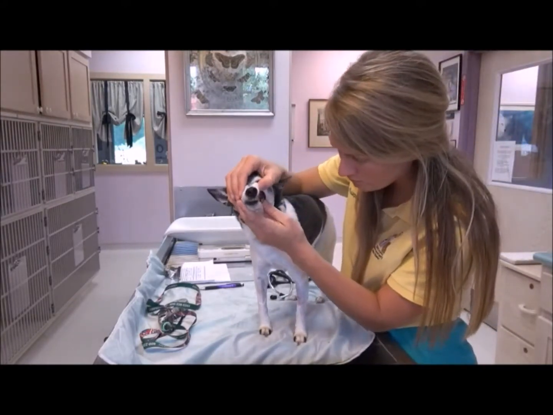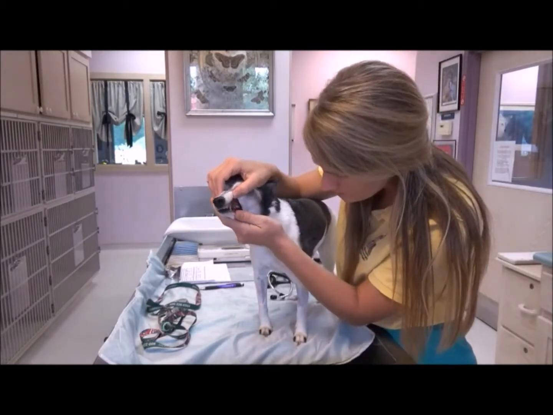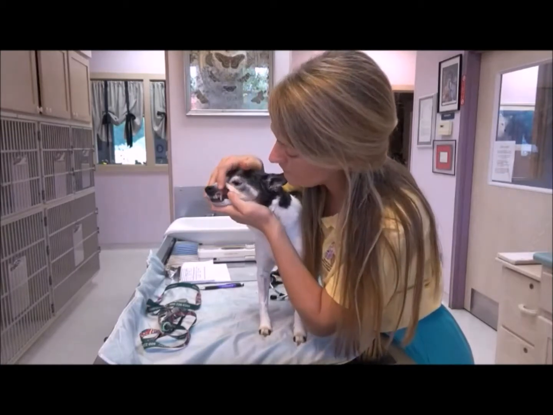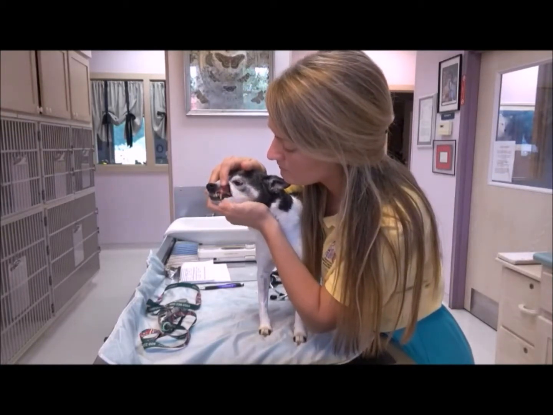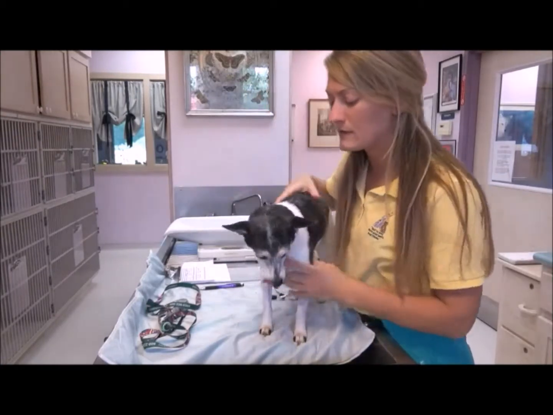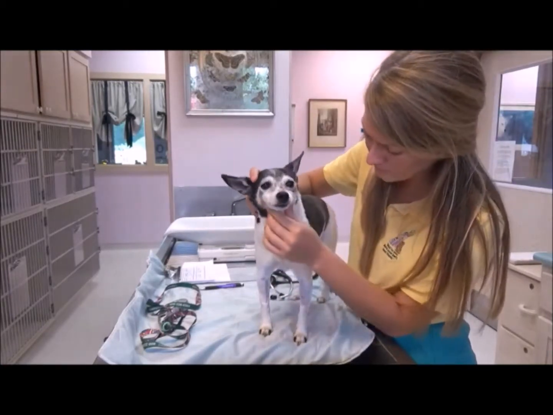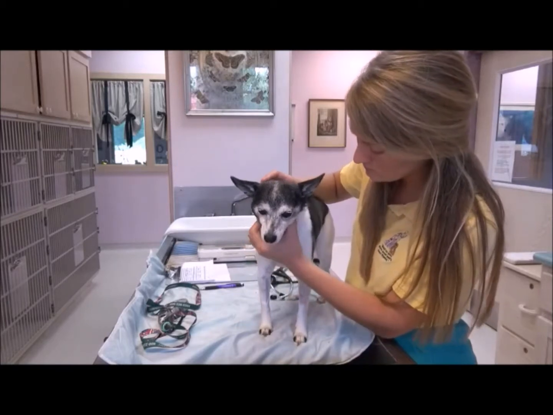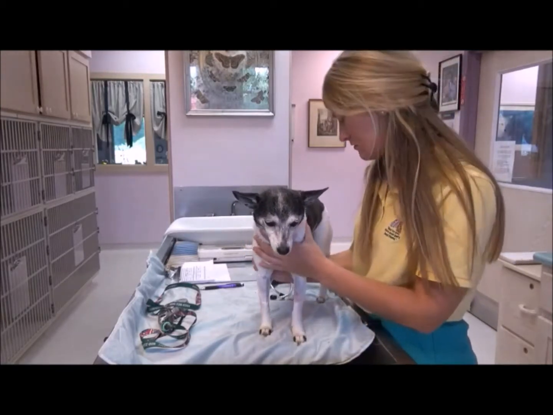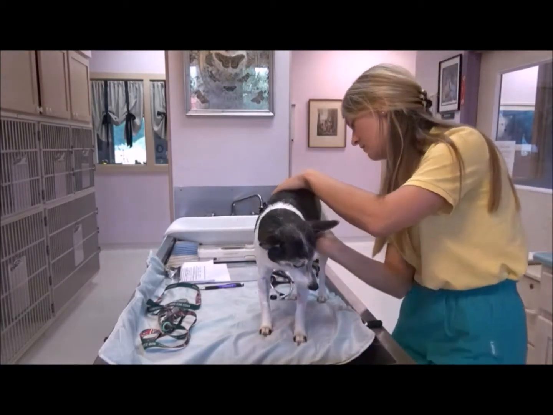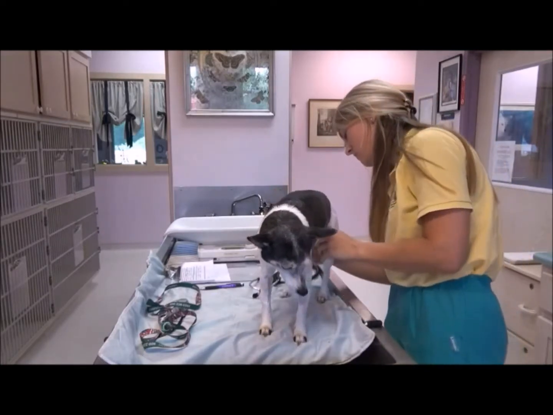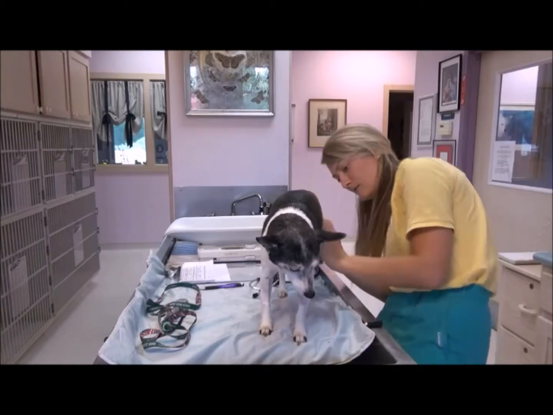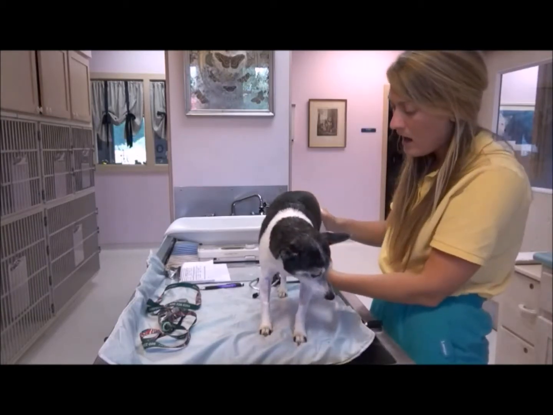Checking in the mouth, check out the teeth. She's got a little bit of calculus tartar buildup. Sorry, dear. The gum color looks good, pink and healthy. 1 to 2 second capillary refill time. We'll check out her lymph nodes, just to be certain they're not enlarged. That's good. Check out the urogenital area. Looks good. She's a spayed female.